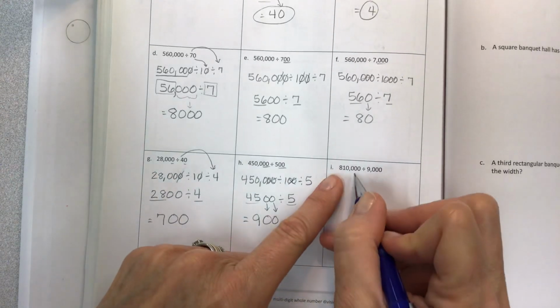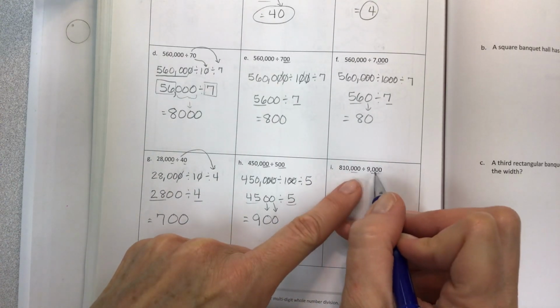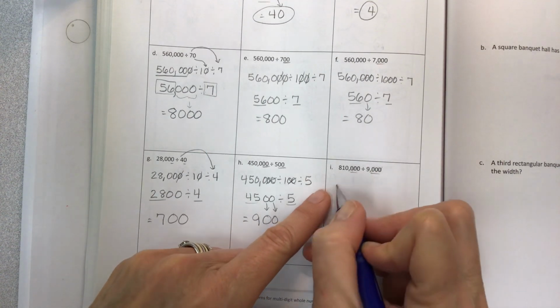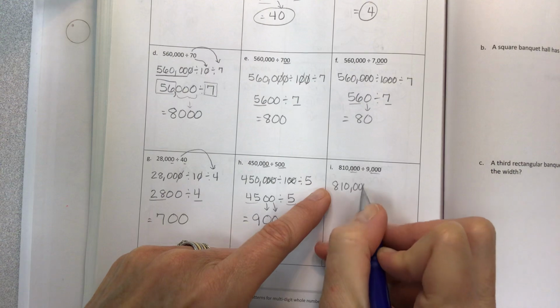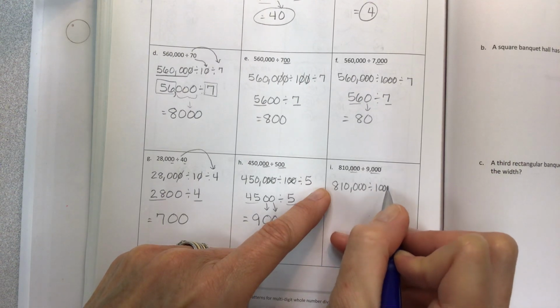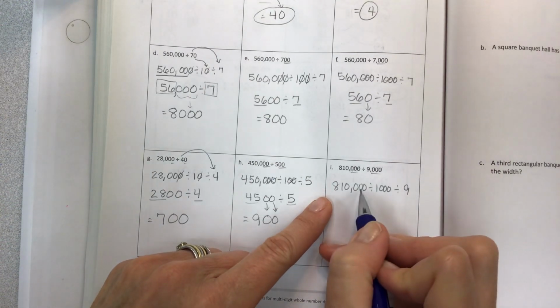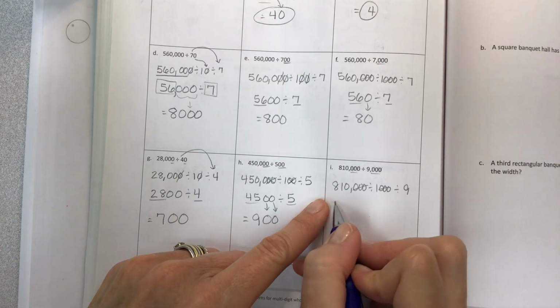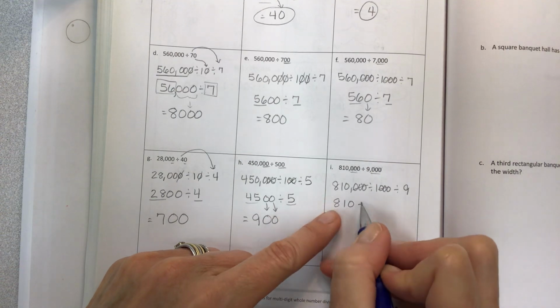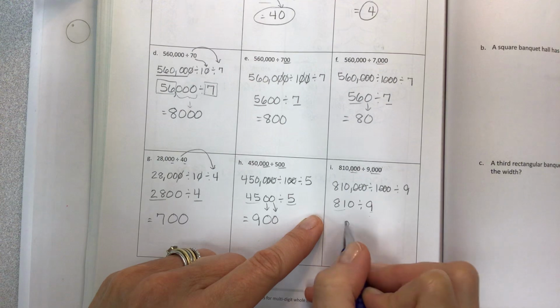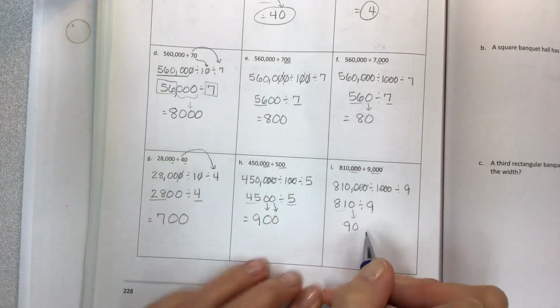And the last one, how many zeros can you take out? They both have 3 extra. Remember, you make a match: 1, 2, 3, 1, 2, 3. So it's 810,000. Then divide by 1,000 before you divide by 9. You can take off 3 here, which leaves you with 810 divided by 9. 81 divided by 9 is 9, and this other 0 comes down.